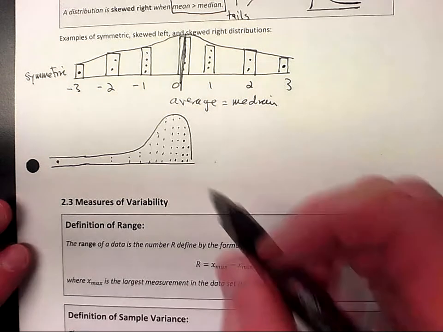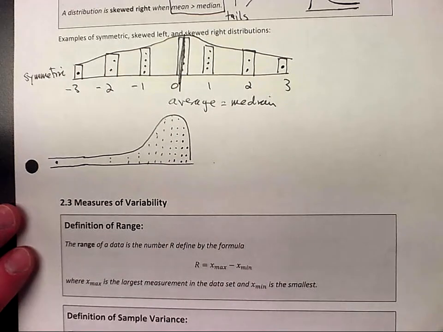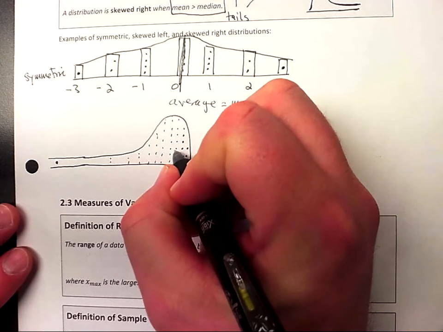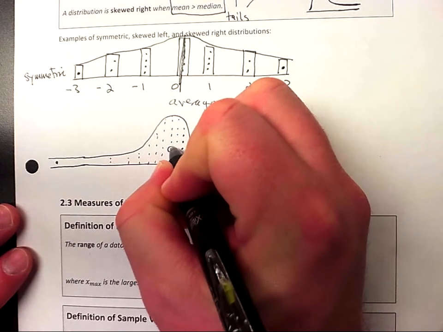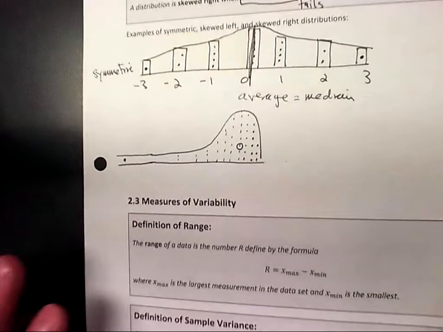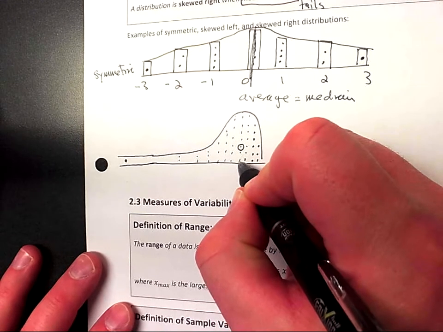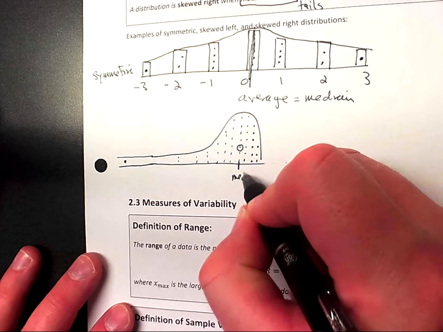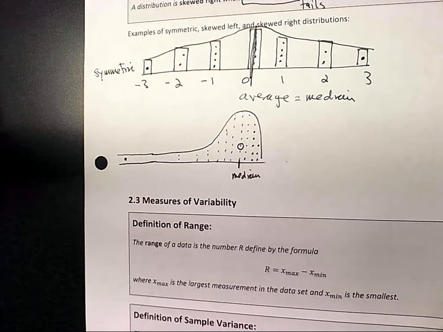So then, if I try to identify the middle value of all these dots, I'm just going to eyeball it here. I'm going to say this one right here looks like the middle dot. You might think it's a little more to the left or to the right, but it's just a general picture. So we're going to say that the median is whatever value is right there. Everybody good with this so far? Where would the average be? Do you think the average would be below this or to the right of this?